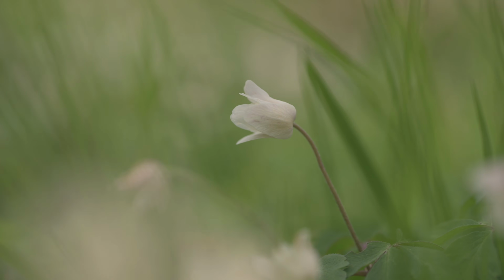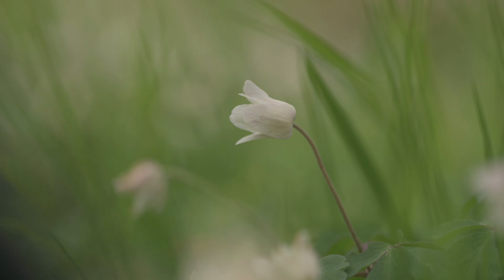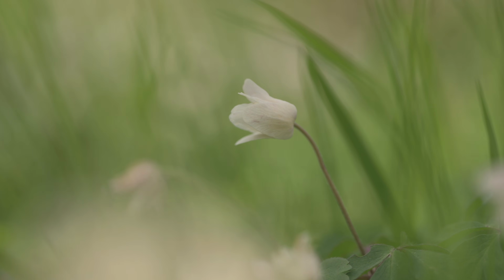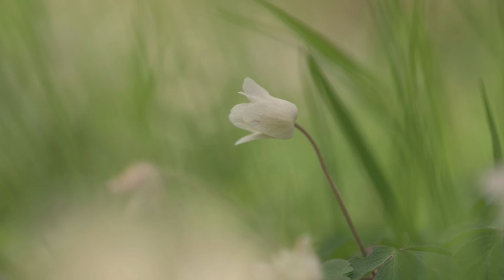I kind of like how the foreground here is a little bit dirtied by the grass just in front of it. I think that works quite well.